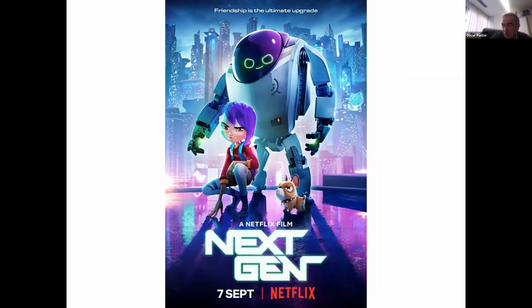Another one that I saw with my nephews is a children's tale. It's Next Gen. It's a robot, and the robot has feelings because it has been programmed to have feelings. It's very interesting that the story behind the movie is perfectly achievable in a few years. So, again, I wouldn't say that this is a science fiction movie.